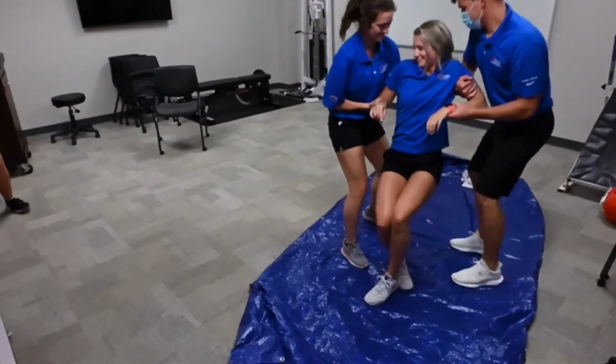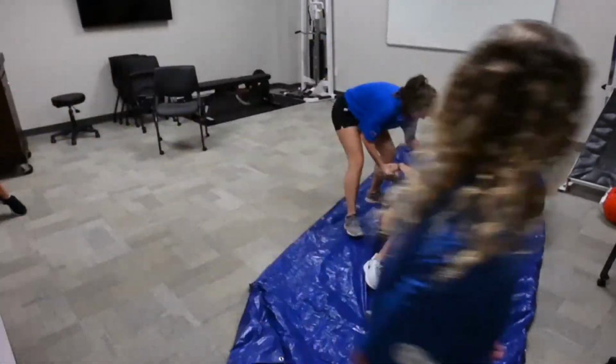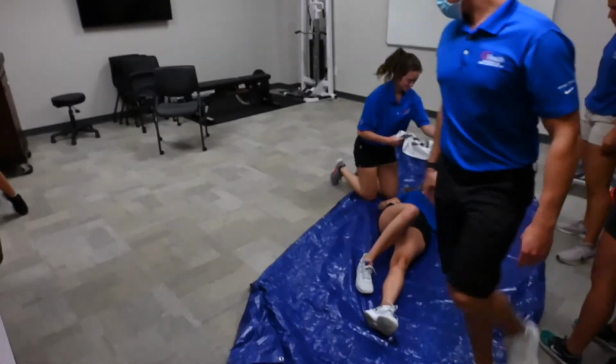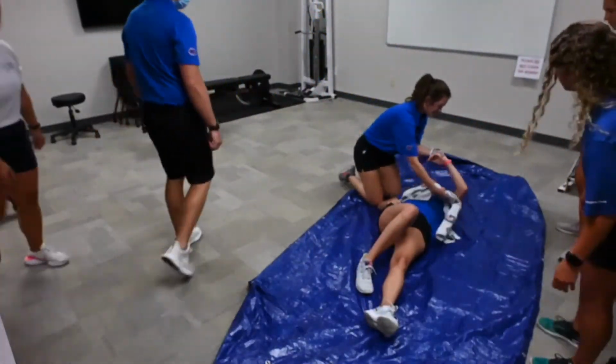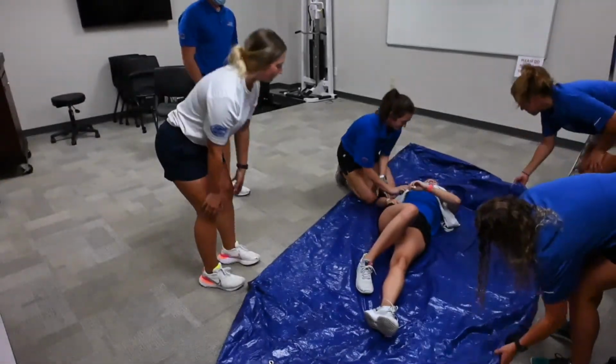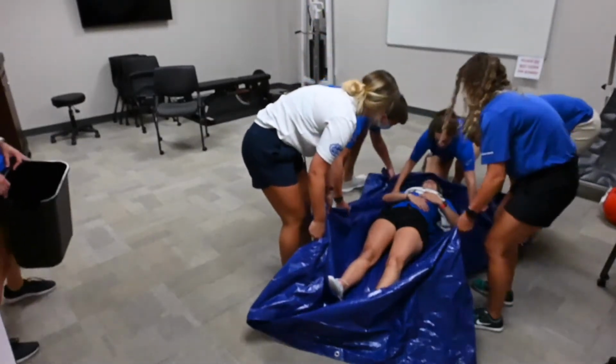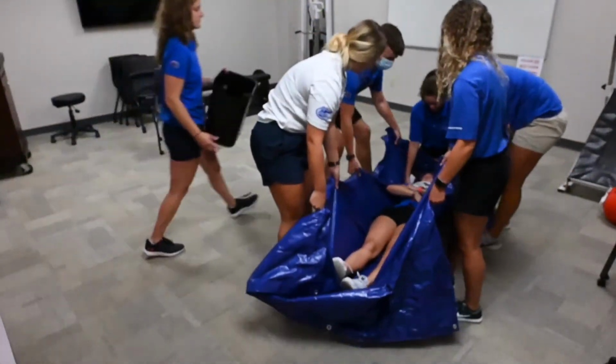Place a towel under the patient's arms to keep their head above water. Have coaches, staff, or if necessary, other athletes hold the sides of the tarp up while one person pours in ice water. The people holding the tarp should shake the tarp to keep the water circulating. The water should ideally be up to the patient's chest.